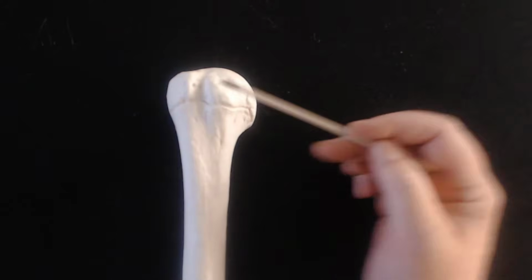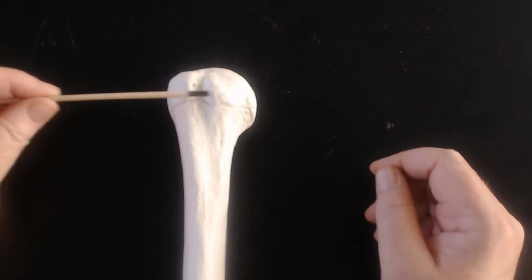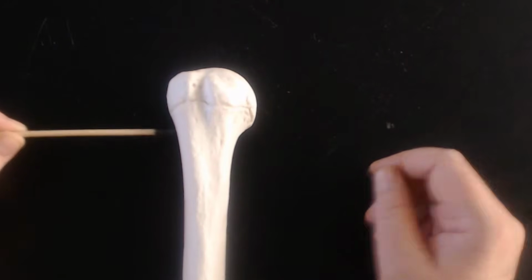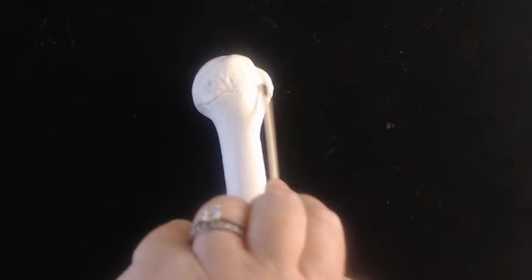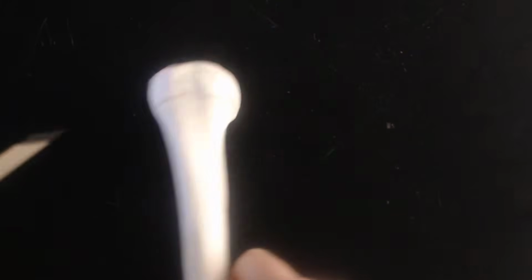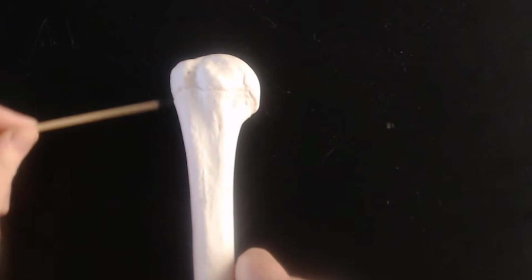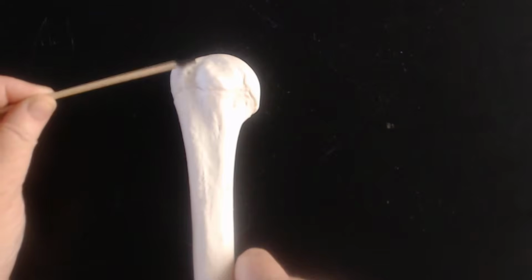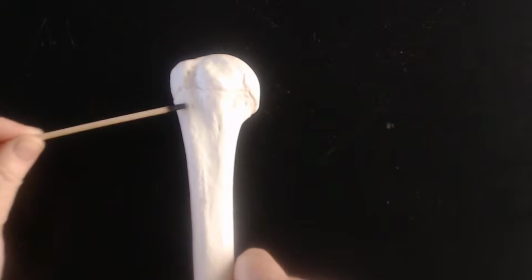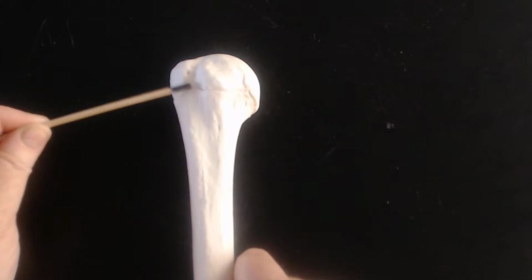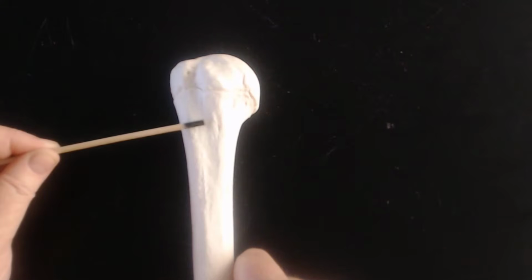The lesser tubercle is only visible anteriorly. The greater tubercle is much larger, but it's less pronounced. See how that juts out kind of nicely there with the lesser tubercle? There it is from the side. The greater tubercle is much larger. It's all of this, but it's not quite as pointy and pronounced. It doesn't stick out as far. So this is the greater tubercle. It's larger, but it doesn't stick out as far.